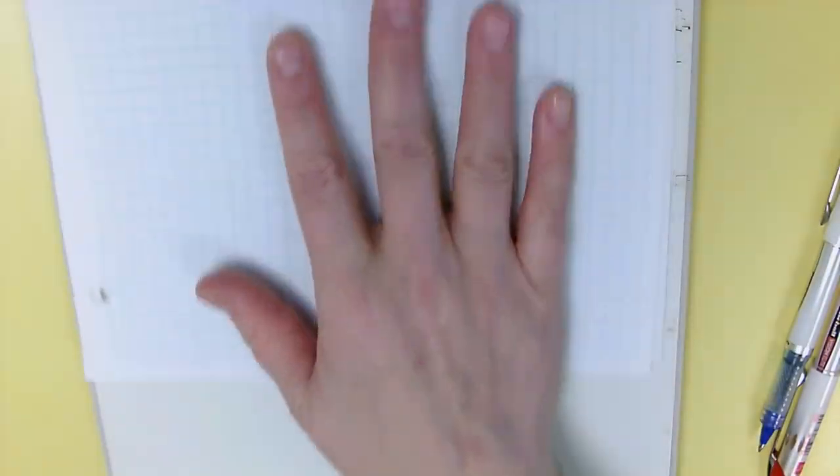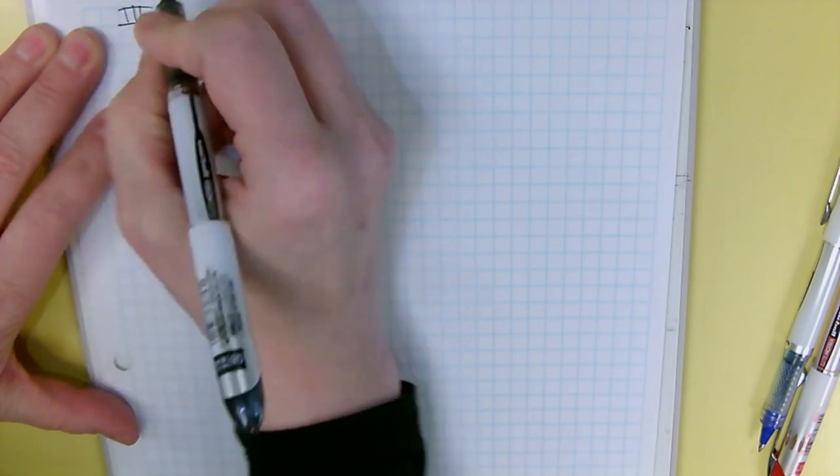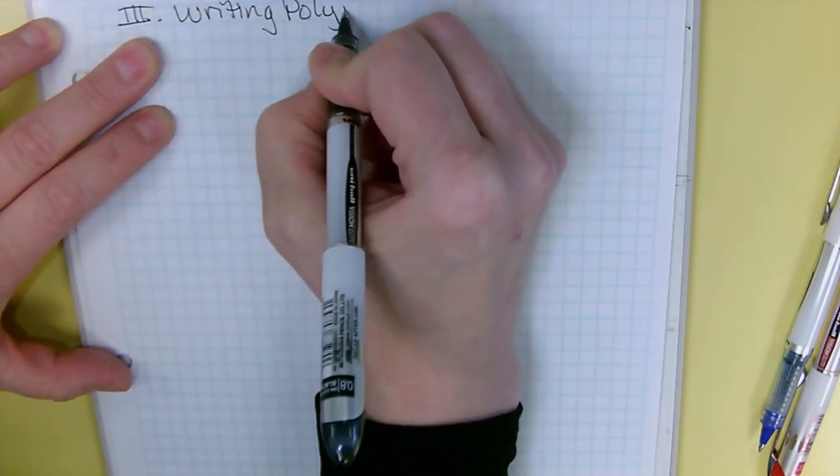Okay, Roman numeral 3. Writing polynomials.